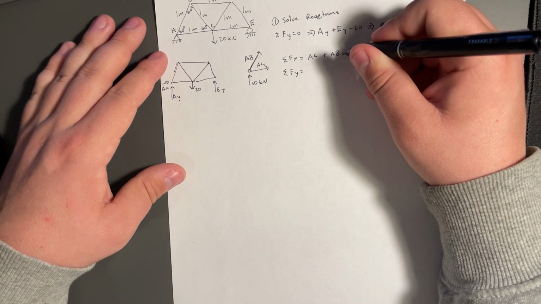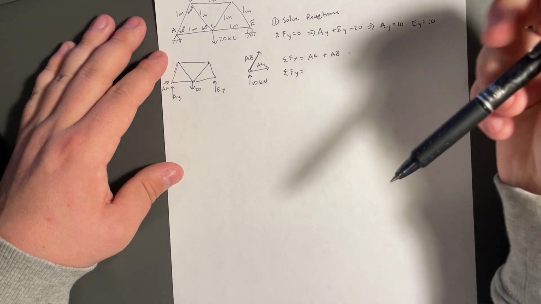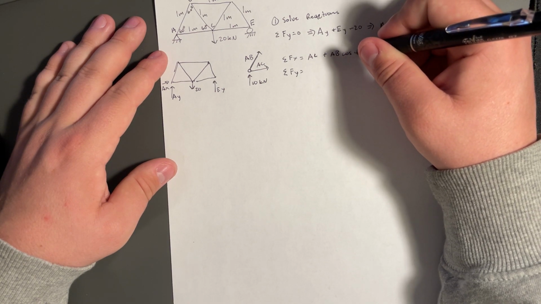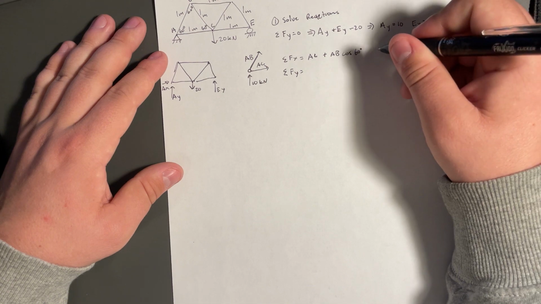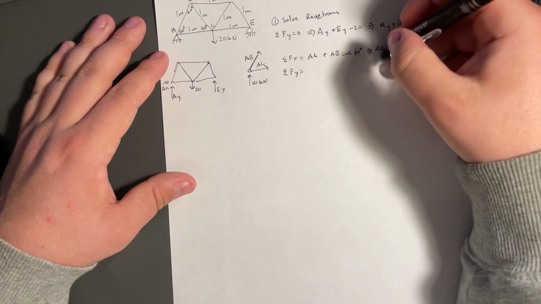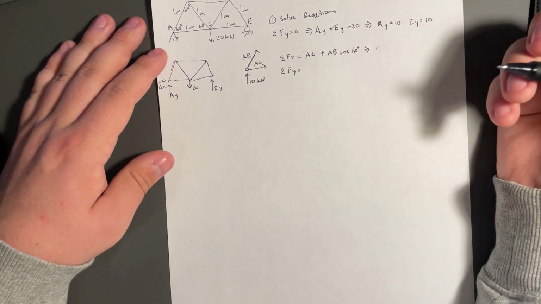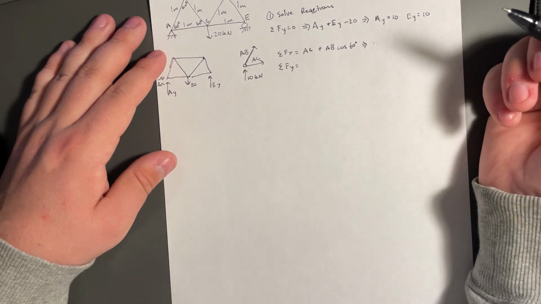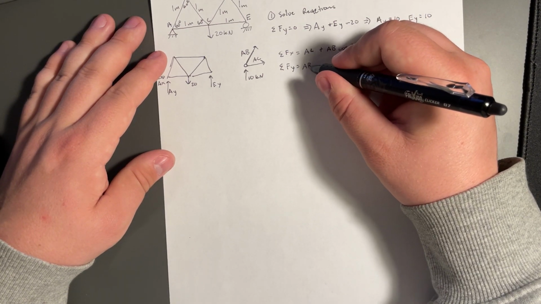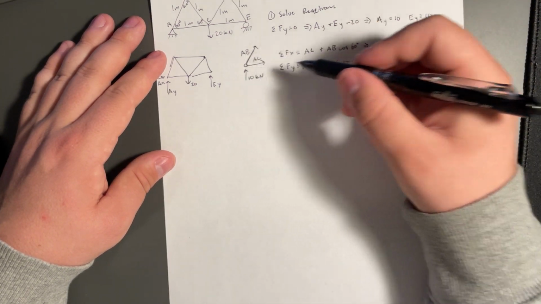So we have cosine of 60 degrees. When you solve for this, you get AB. Okay, so we have two unknowns right here, so we can't solve for it yet. So we go to this other equation, and we get AB sine of 60 plus 10 kilonewtons.